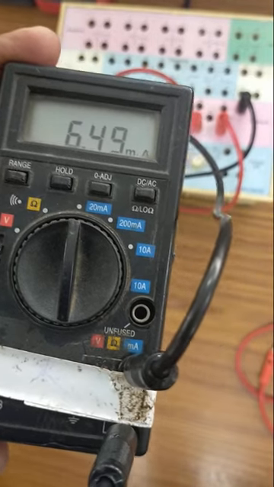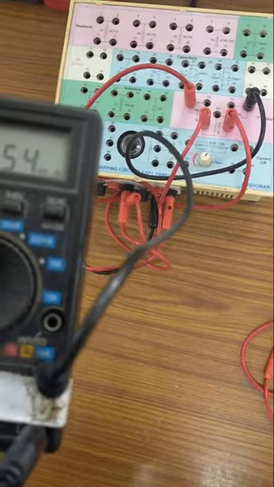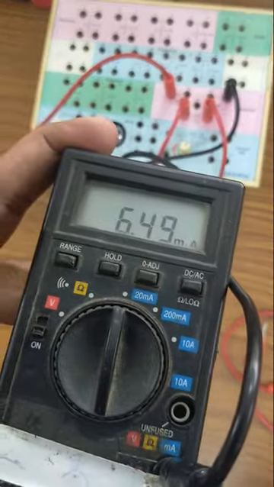are acting in the circuit. So we have to add this current. Definitely I is equal to I dash plus I double dash, with some minimum value of the error. Hence we can say that the superposition theorem is verified.